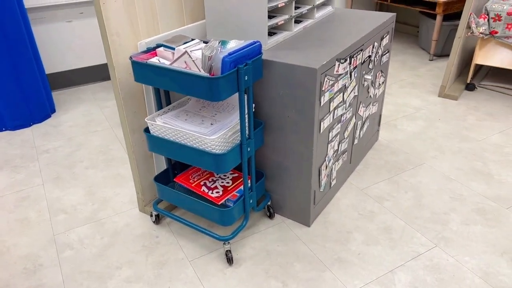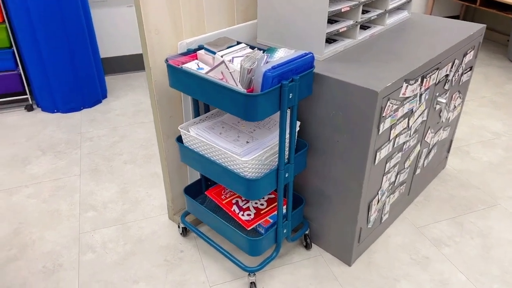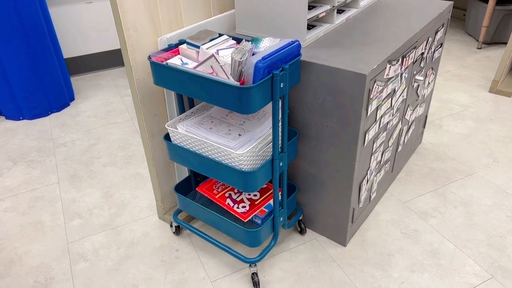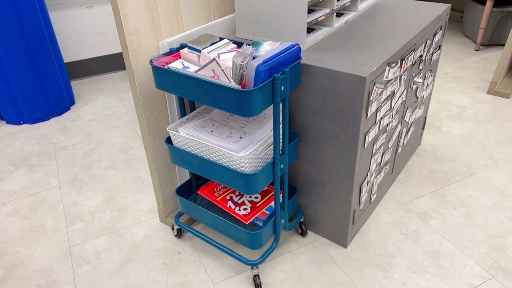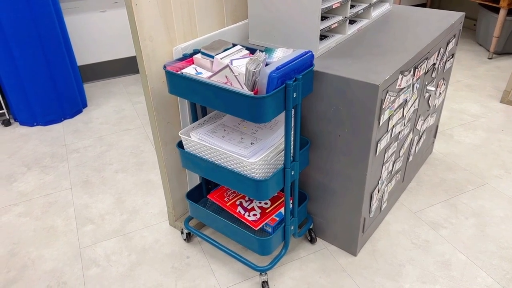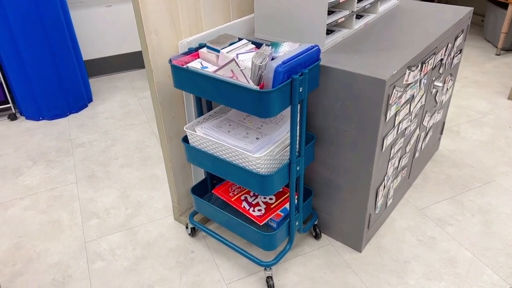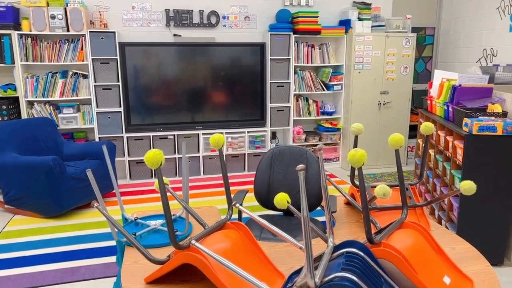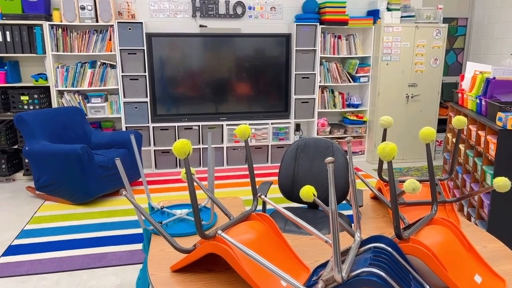Over on this cart, this is what we use for centers. I set centers up every day. You don't need a lot of space to run centers. And I love this cart because it easily moves wherever we need to go. The top bin is for fine motor, the middle bin is for ELA, and the bottom bin is for our math centers.